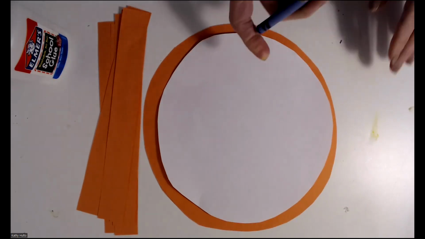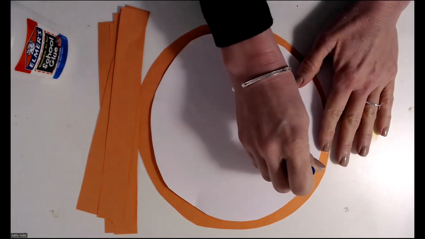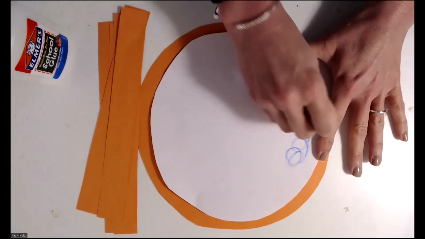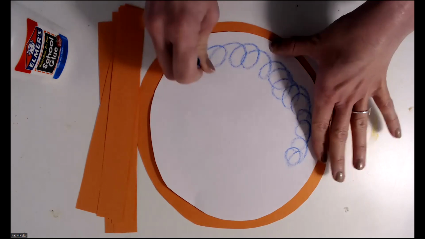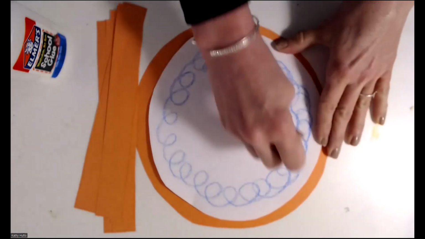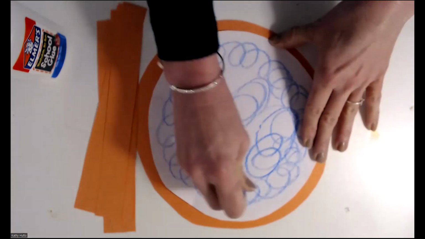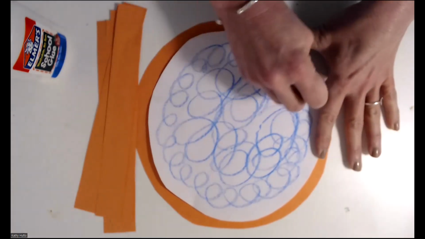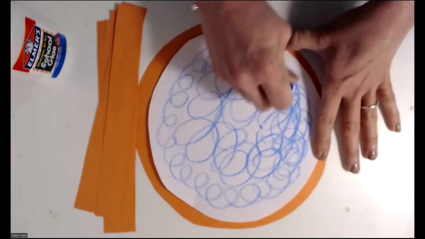So I'm going to use my crayon. I can use blue or blueberries sometimes look purple, so you could use blue or purple. I'm just coloring inside on the white circle. I want this to look like lots and lots of little blueberries.